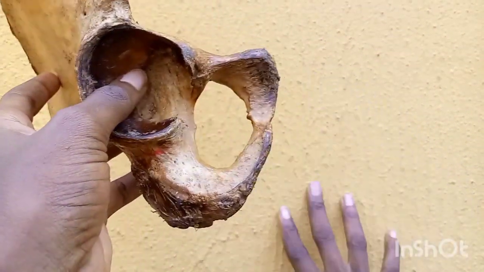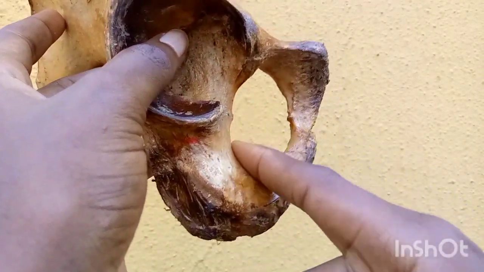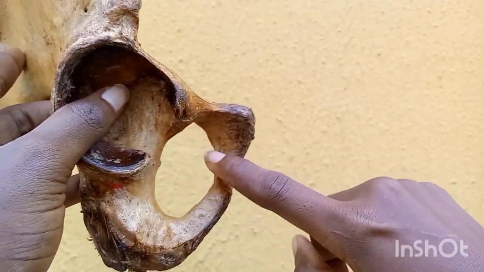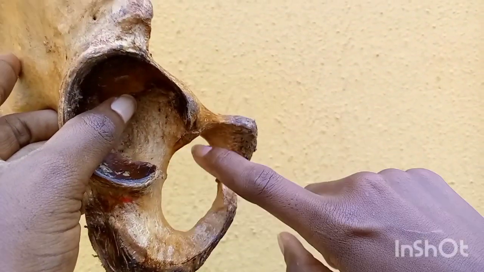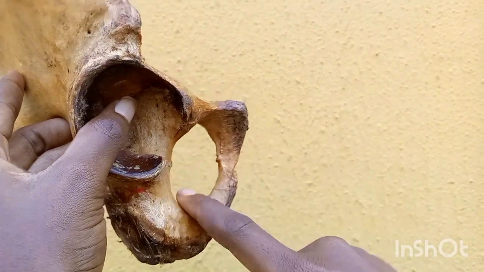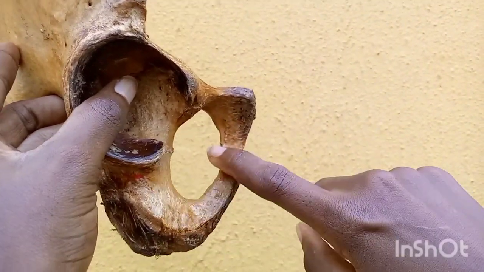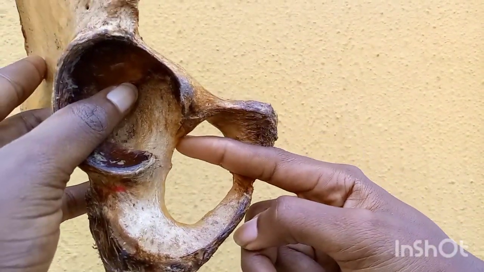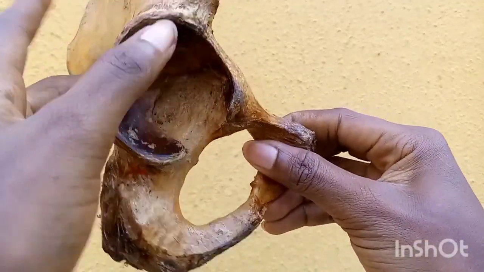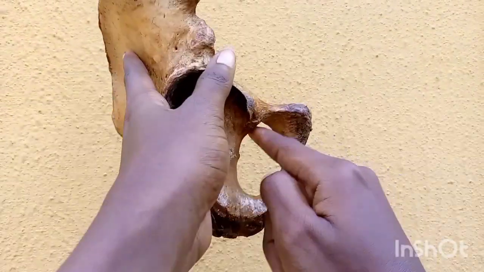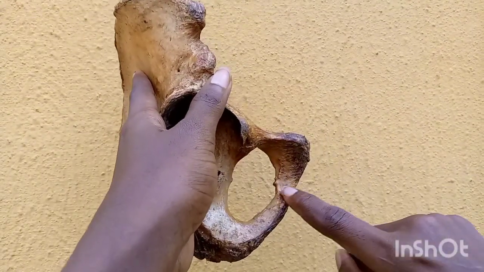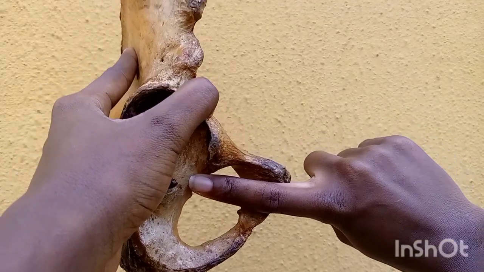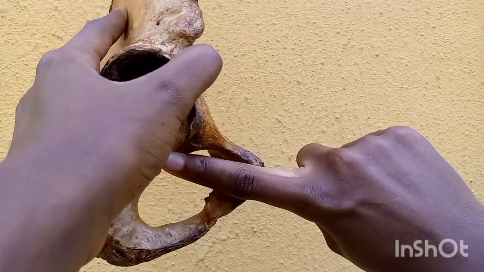So we have our obturator membrane. This area gives attachment for the obturator membrane. The obturator membrane is attached all over the obturator foramen except where it bridges the obturator groove and converts it into a canal to allow for the passage of the obturator nerve and vessels.